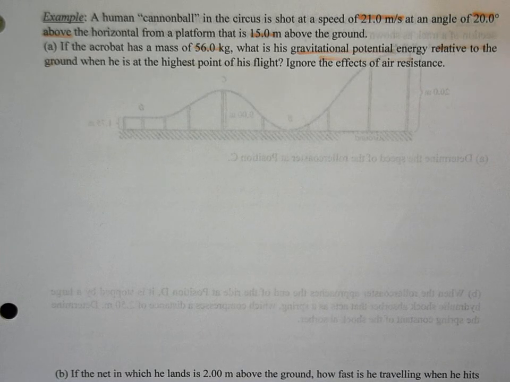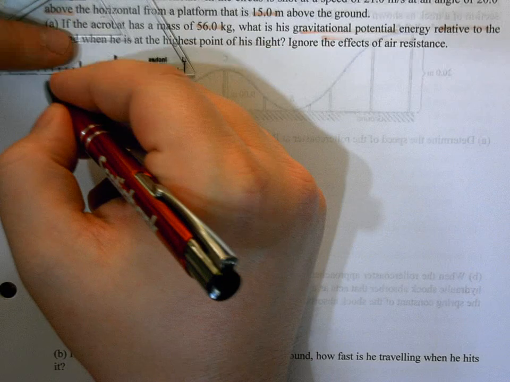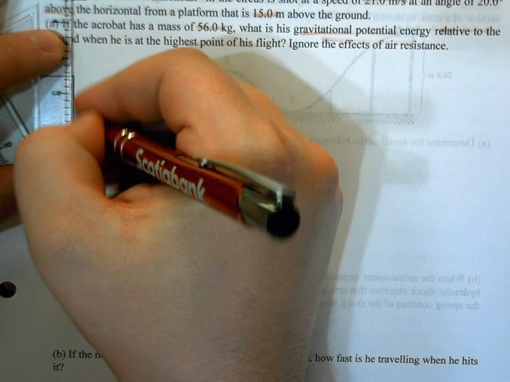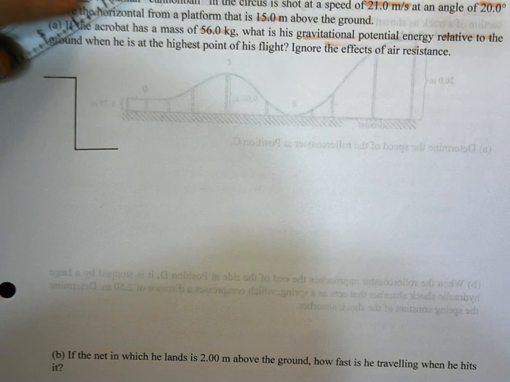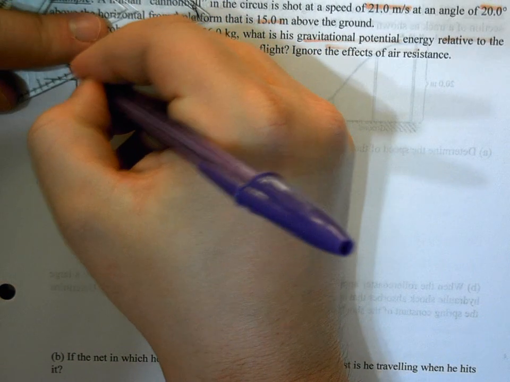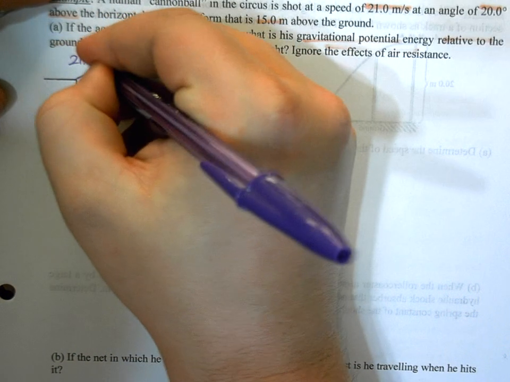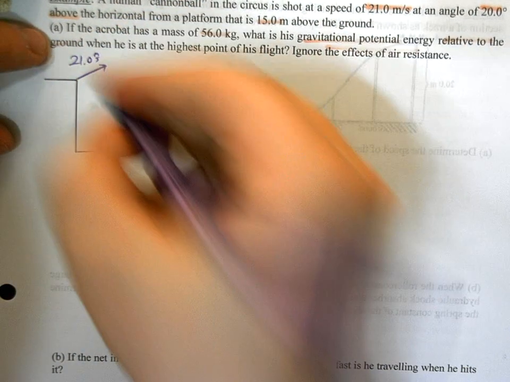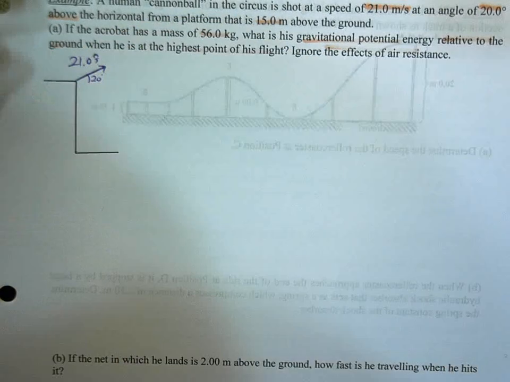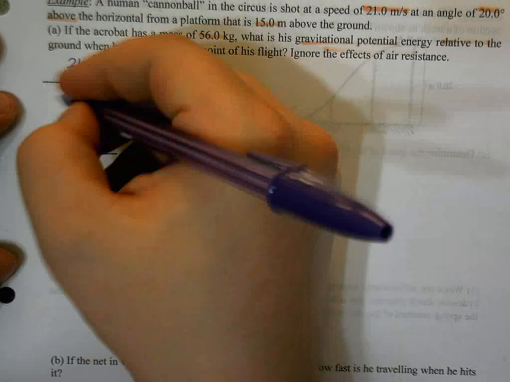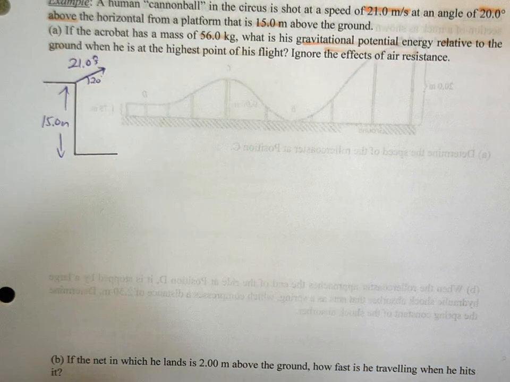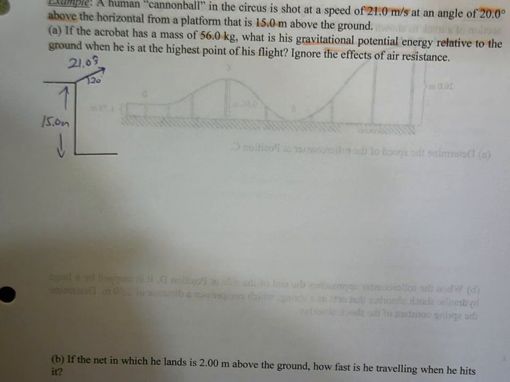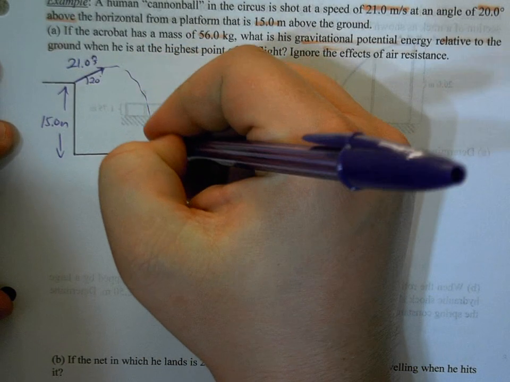Right, let's have a look at what we have going on here. So, I have this person. Here is the ground. So, we're told that they are being shot at a speed of 21 meters per second. And it's happening at an angle of 20 degrees above the horizontal. And we happen to know that this platform is 15 meters above the ground. So we'd like to know what is the gravitational potential energy at the highest point.